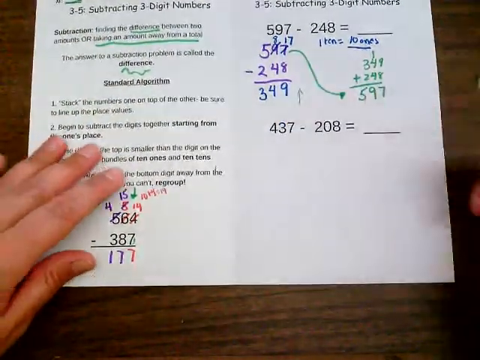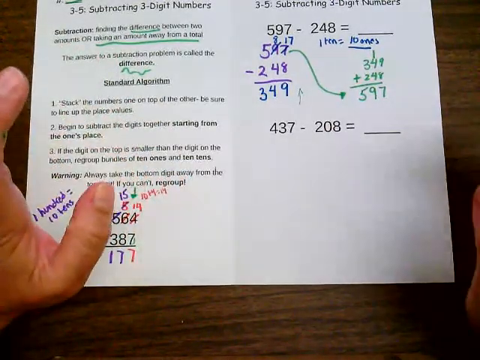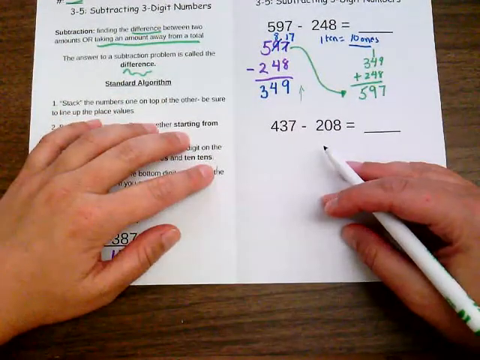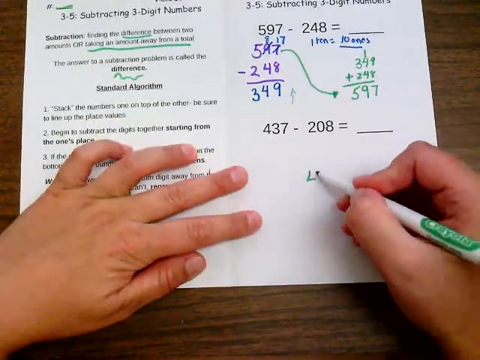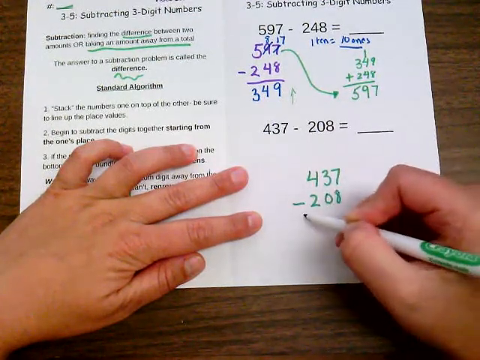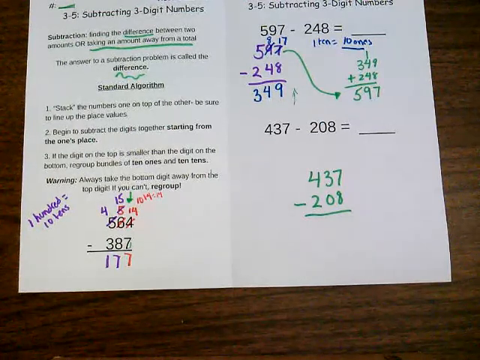All right, let's take a look at this one. If you're feeling brave, this one's going to be pretty tricky, but if you're feeling brave and you want to pause the video and try it, go for it, and then press play to see how it goes. All right, I'm going to give myself plenty of room. I rewrote it, stacking it so my place values are lined up perfectly. And now I'm going to begin to subtract.